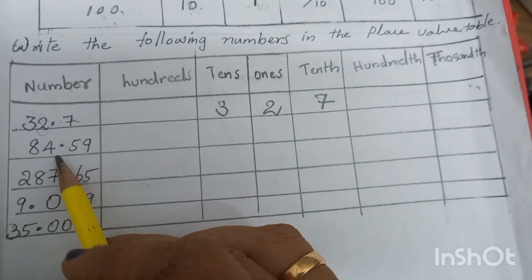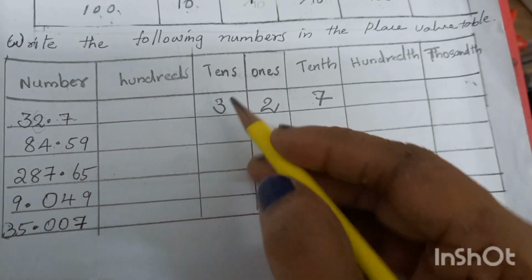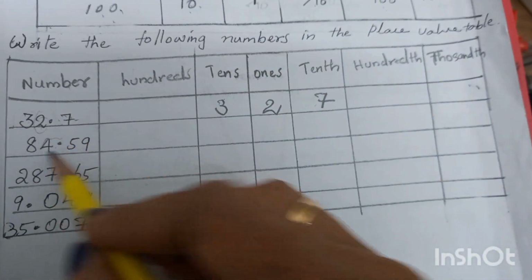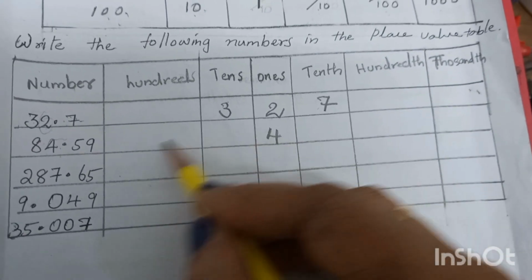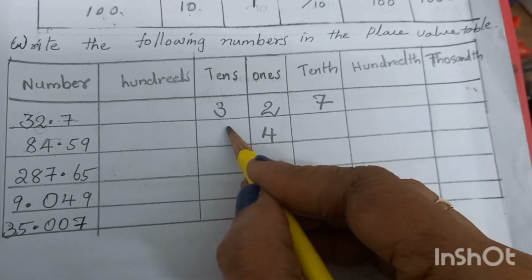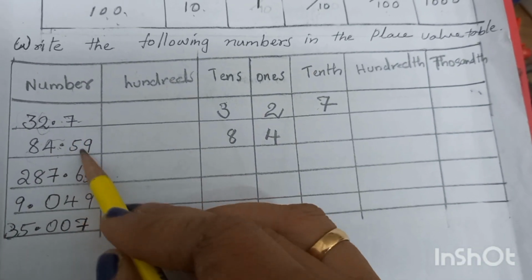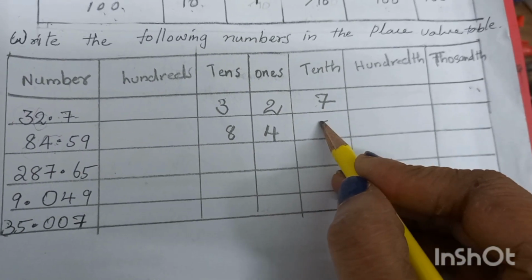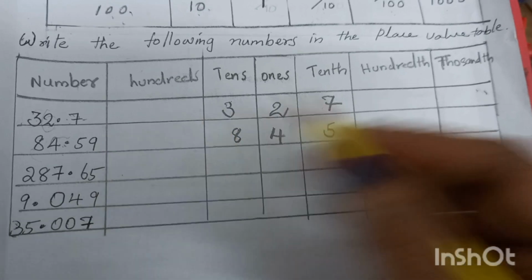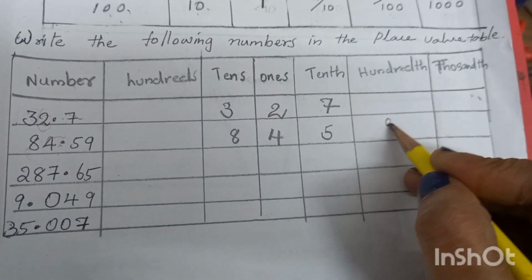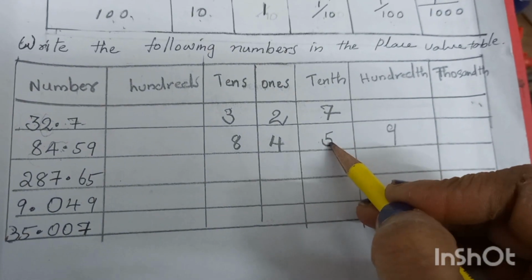Okay, the next one 84.59. So similar way we can write, 4 is in the ones place, so we can write 4 over here, and 8 is in the tens place. Then after decimal what comes? 5 comes, so we can write 5 over here. Then 9 we have to write in 100th place, and 5 is in the 10th place, isn't it?